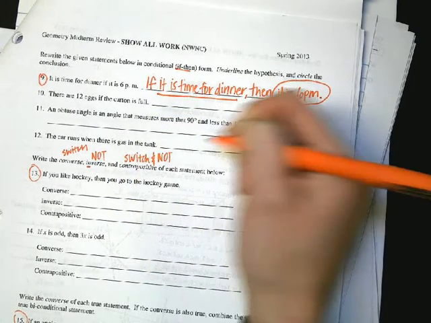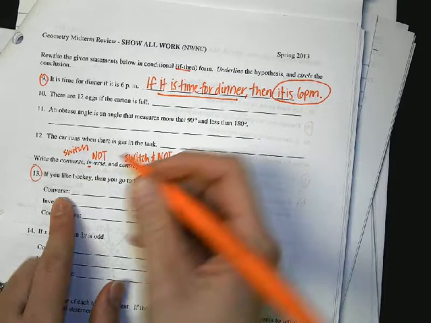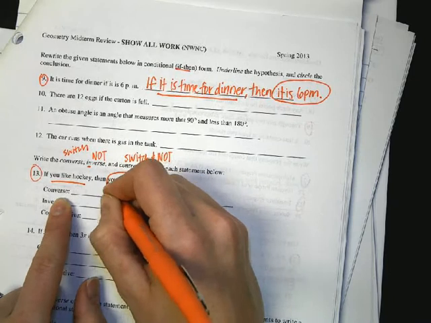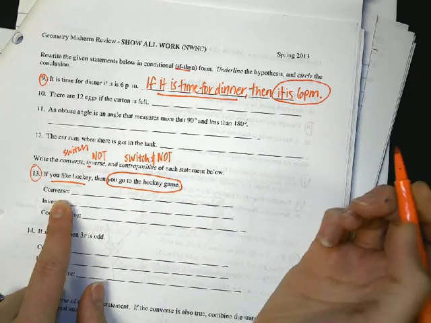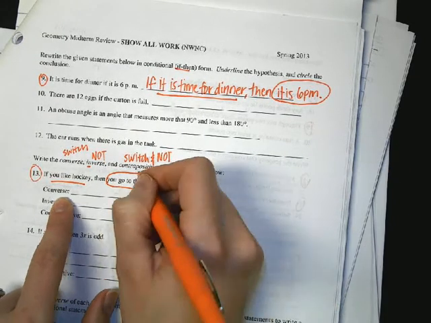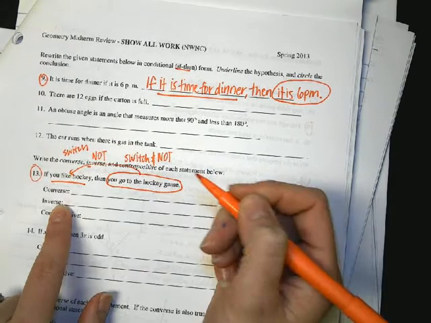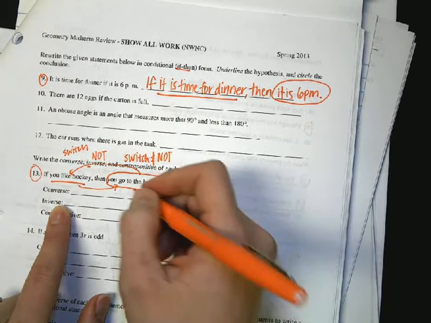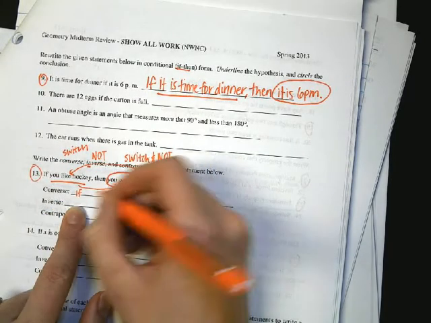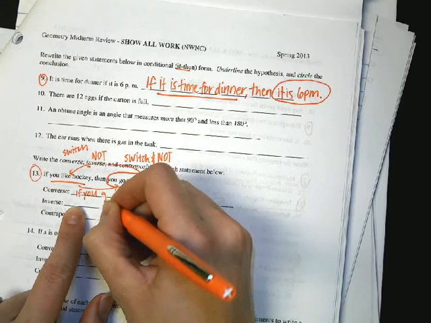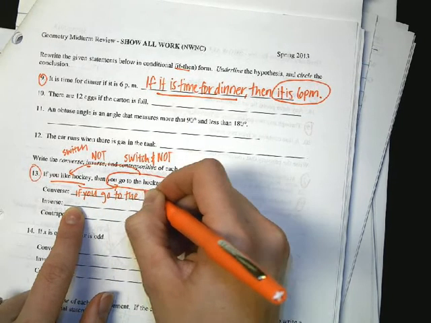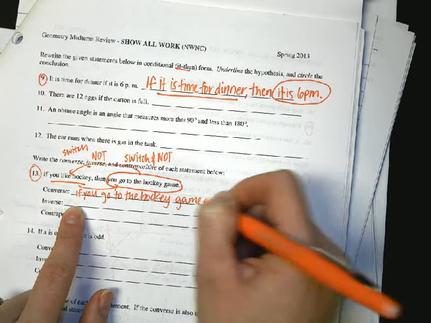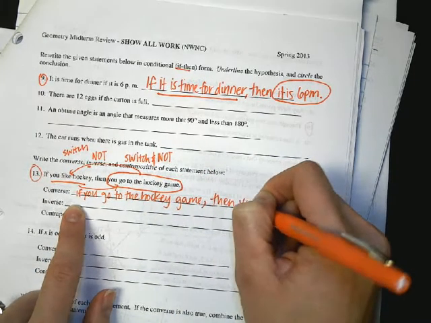So you've got your hypothesis here. You like hockey. Then you've got your conclusion here. You go to the hockey game. So if I'm going to switch them, then I'm going to take my conclusion and put it in the place of the hypothesis. I'm going to take my hypothesis and put it in the place of the conclusion. So if you go to the hockey game, comma, then you like hockey. You're just switching the two.